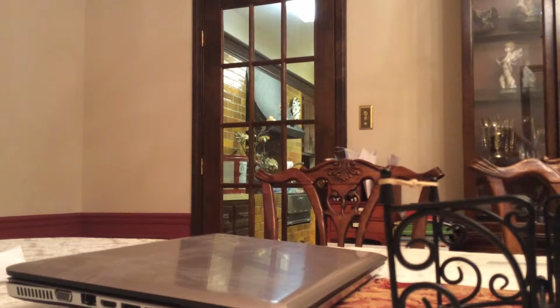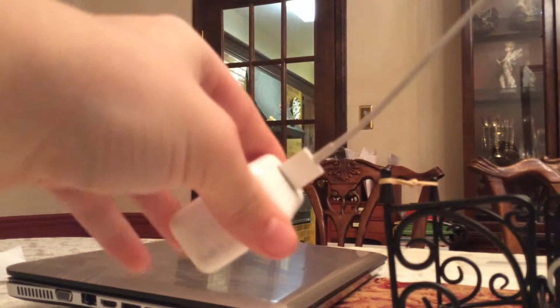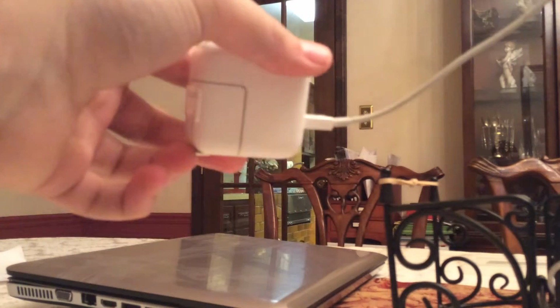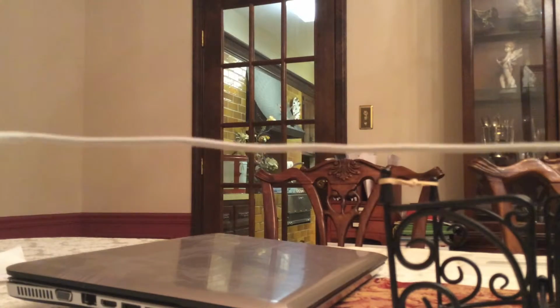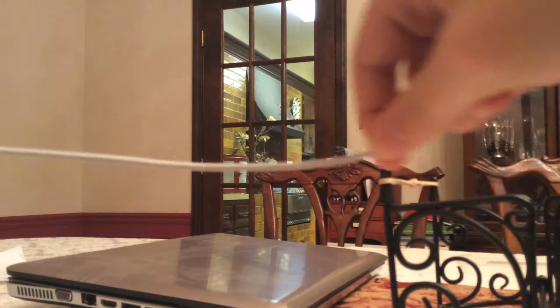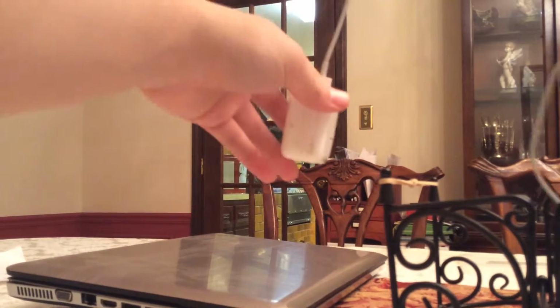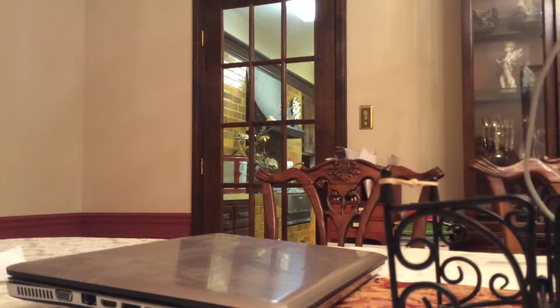So, we have our very nice pendulum here, made out of an Apple adapter that is 50 grams, as specified in my previous video, and the Apple cord. Thanks to my iPad, I'm able to do this.